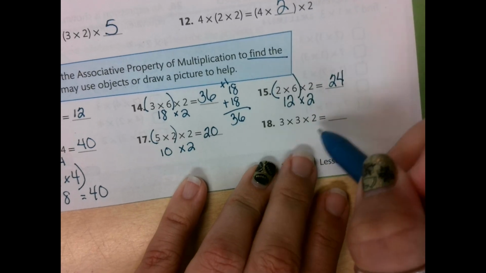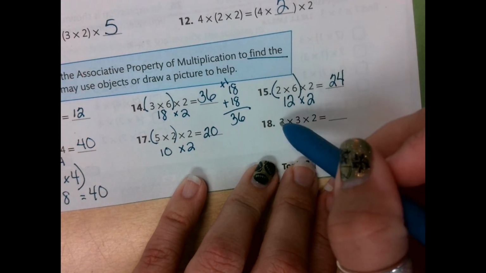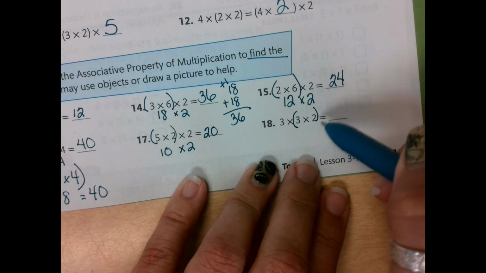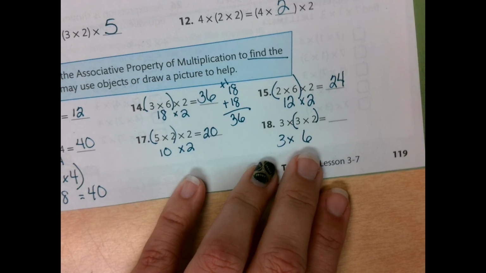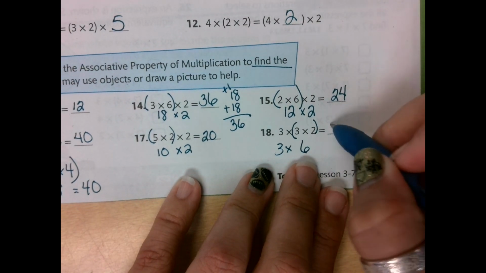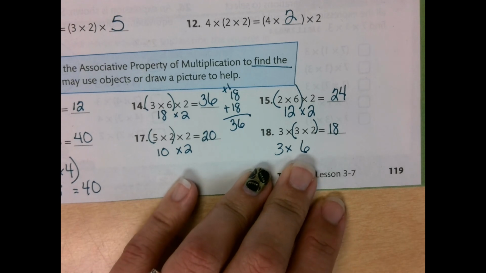So same thing, we can either do 3 times 3, or you could do it as 3 times 2. It's really up to you which way you wanted to do it. So 3 times 2 gives me 6. And then maybe I know 3 times 6 already off the top of my head, so I want to do it that way. It's really up to you with a, not distributive property, I said that wrong.